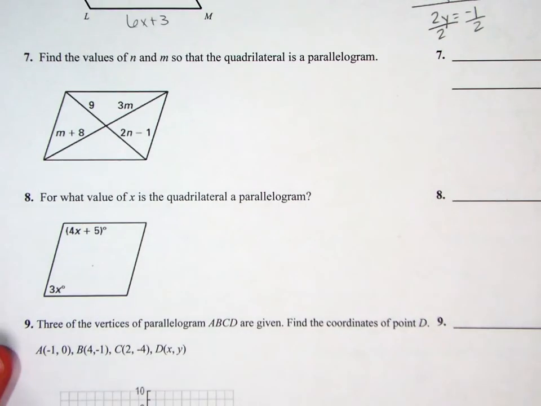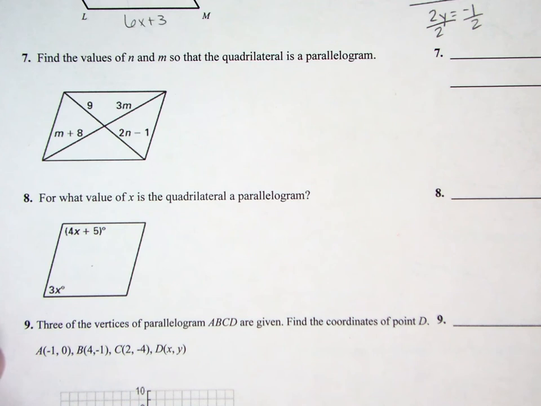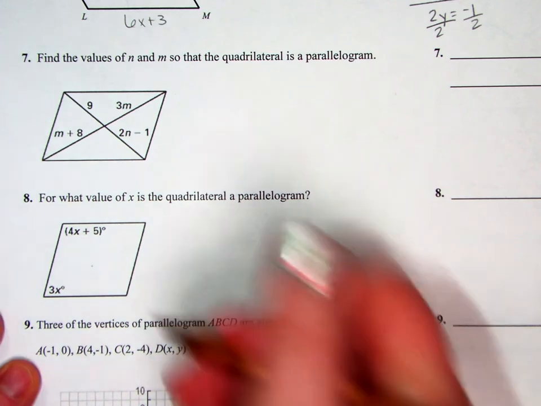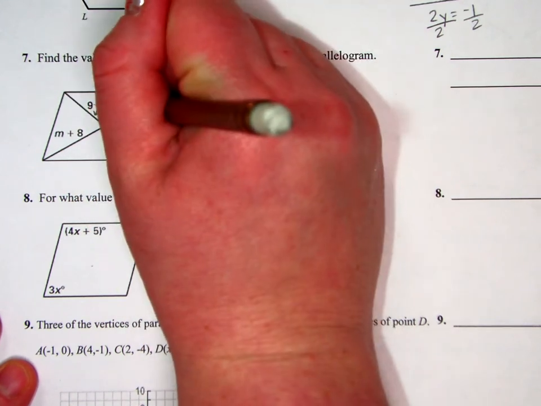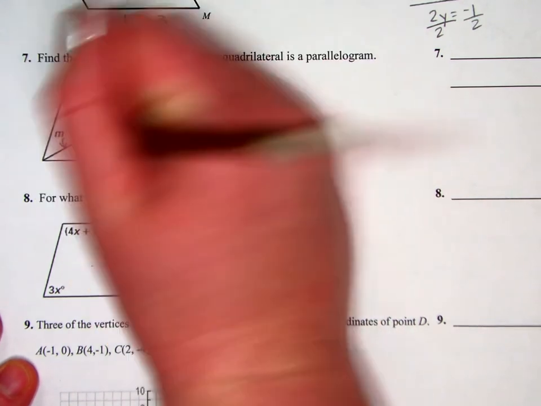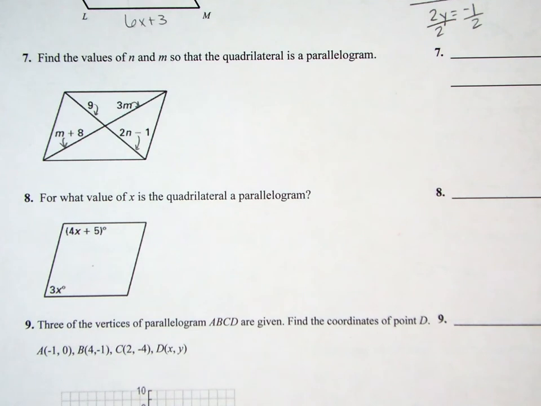Another question that is asked is find the values of N and M so the quadrilateral is a parallelogram. This is specific to diagonals. With this being specific to diagonals, same letters are going to correspond to the same diagonal first and foremost, but if you are ever unsure, please ask about where your values might go. I can answer that question at any moment.